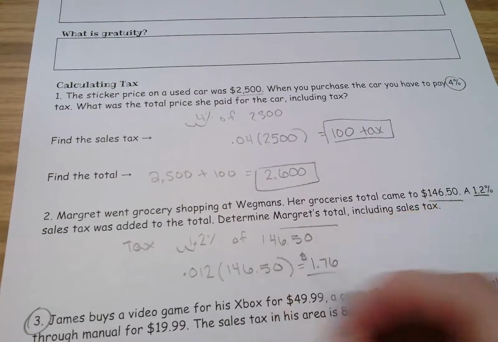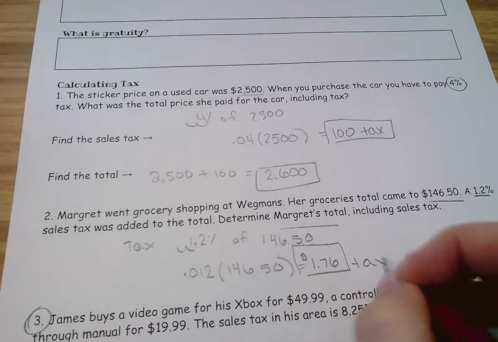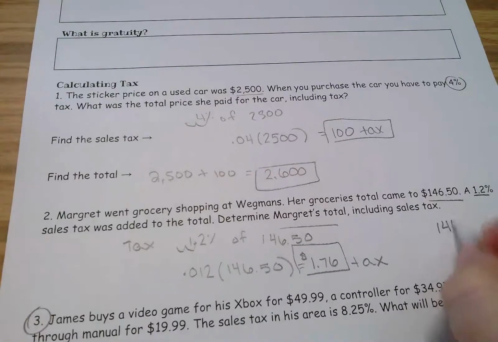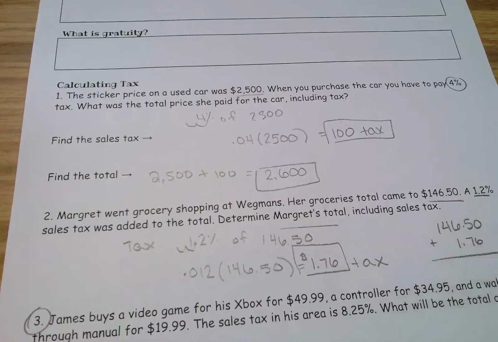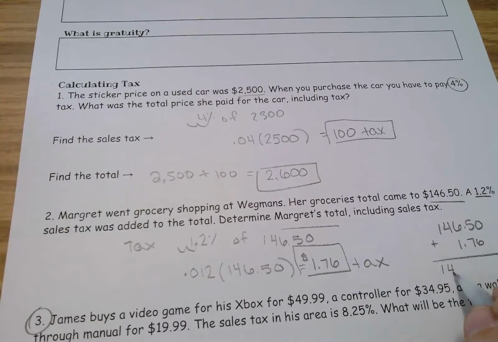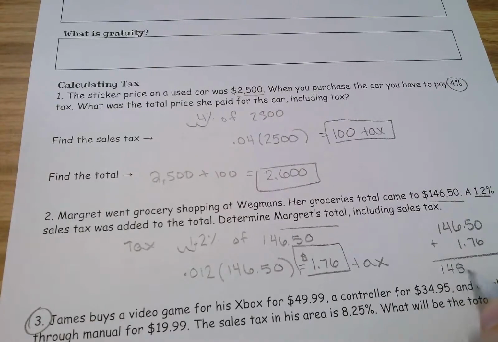I need to take my tax and add it to my original 146.50 plus my 1.76 to get my total of 148.26.